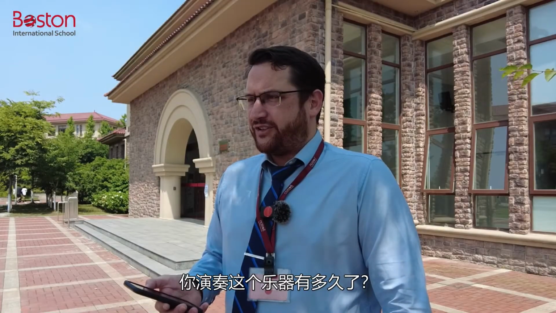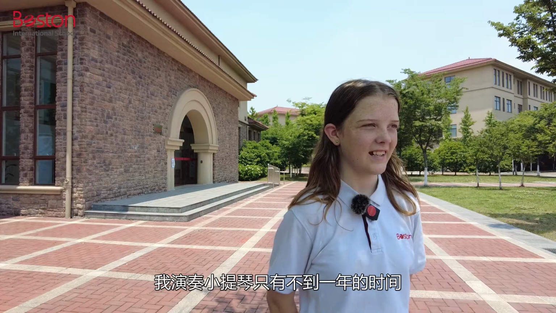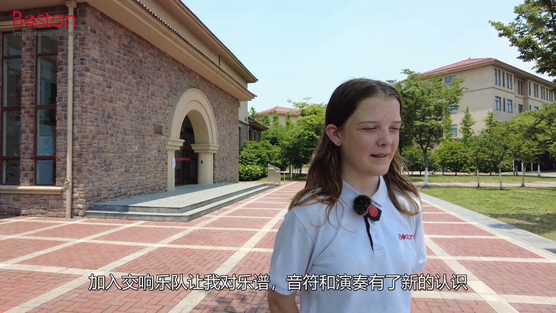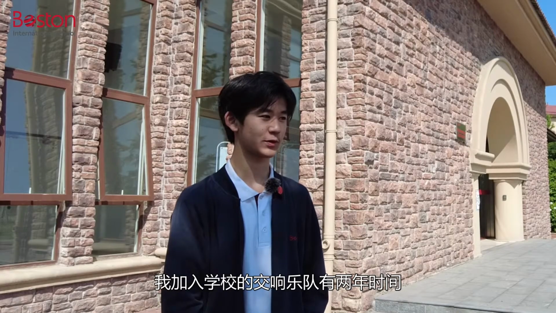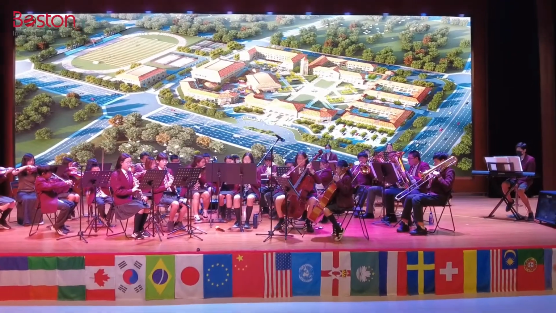How long have you played your instrument in the orchestra? I played the violin for just less than a year. Playing in the orchestra has helped me read more notes and be able to play better. I played violin for our orchestra for 2 years. I have played violin for 6 to 7 years.